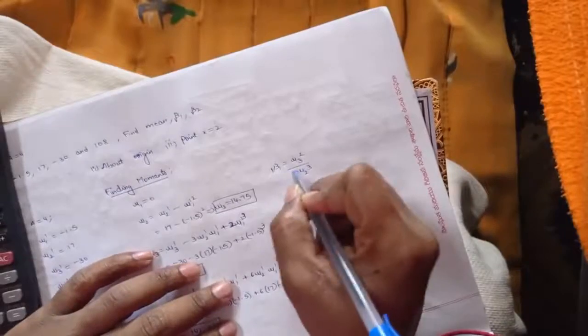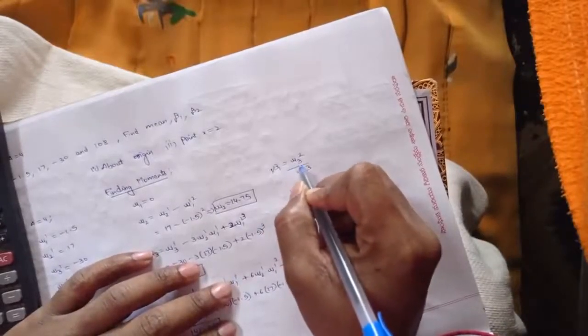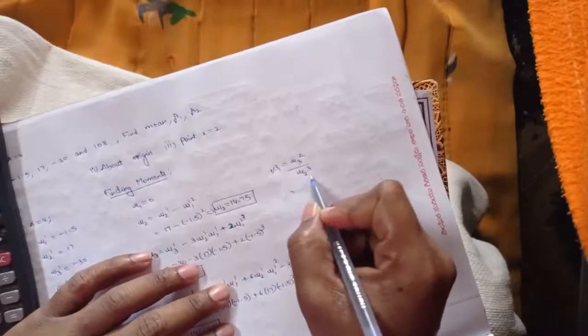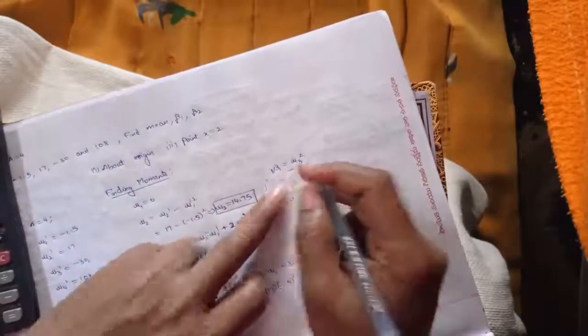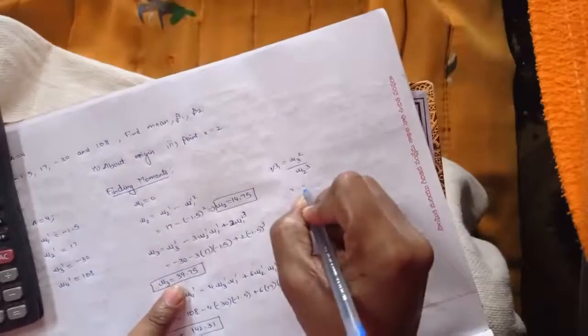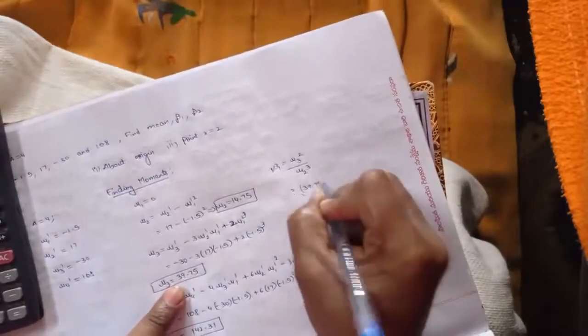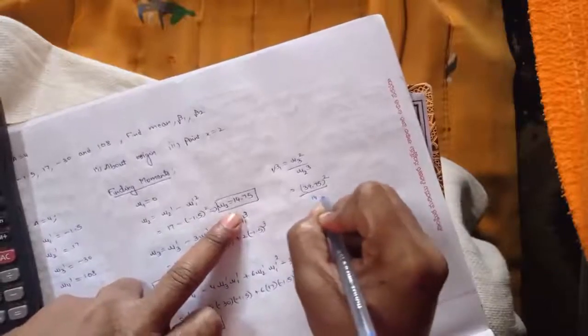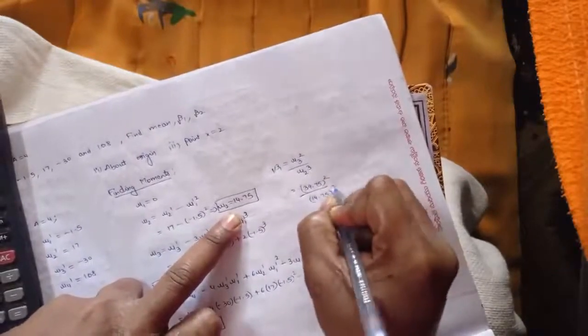Just a small simple trick to remember beta 1: if you have mu 3 squared over mu 2 cubed, just reverse the power as well as the base and write it in the denominator. What is mu 3? Mu 3 is 39.75 squared, by what is mu 2? It is 14.75 whole power 3.